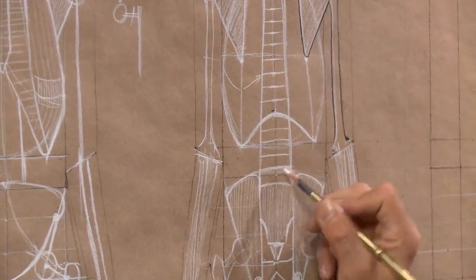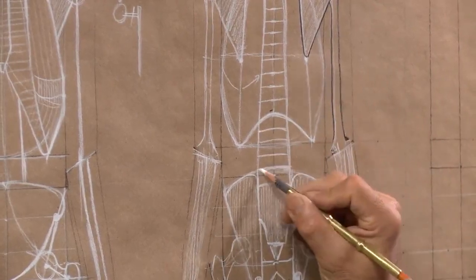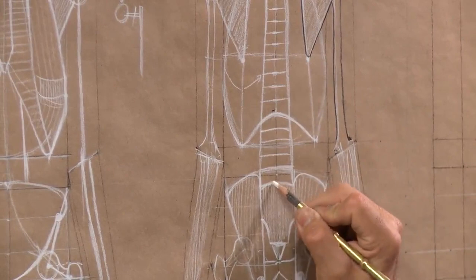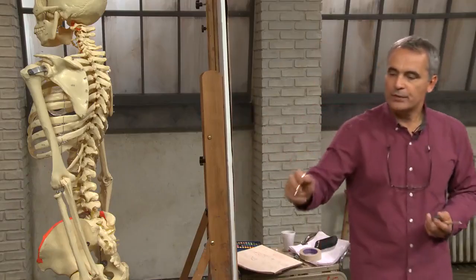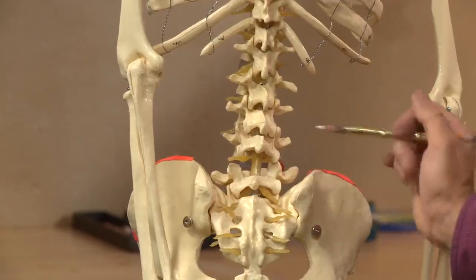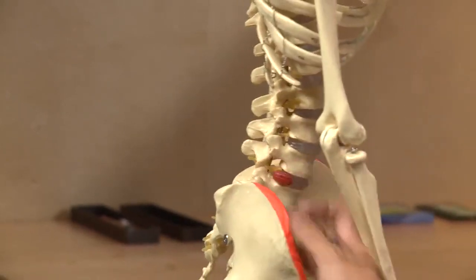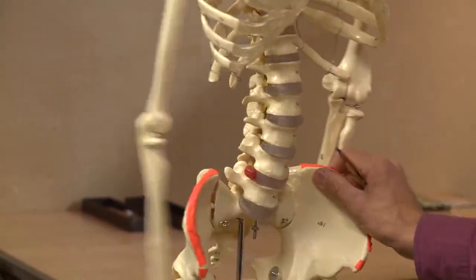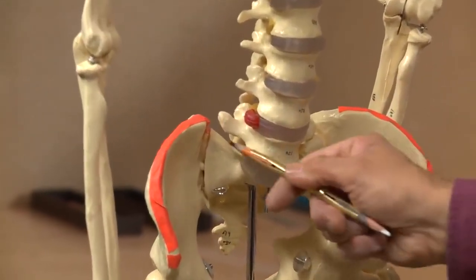Okay, so the fifth lumbar in reality would be hidden behind the top margin of the sacrum. In here we see the posterior part, but you see how it comes below this superior margin of the sacrum.